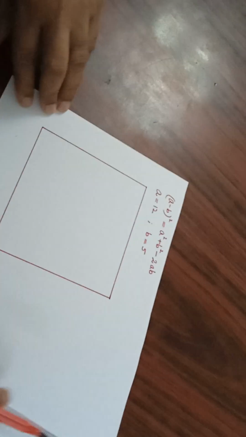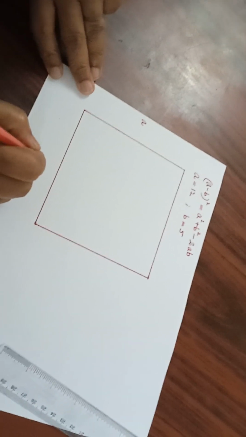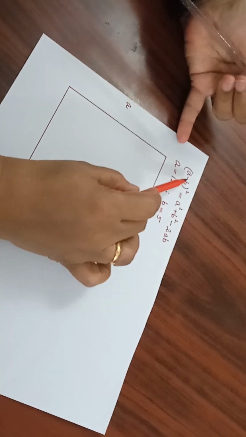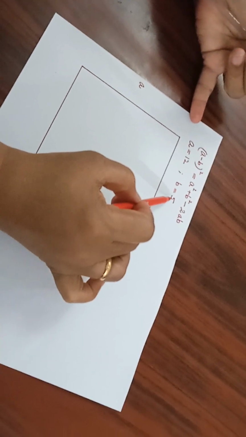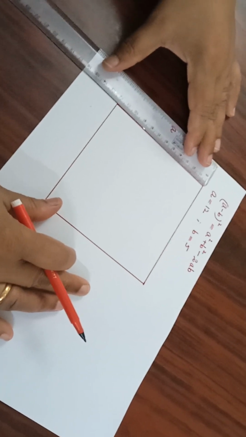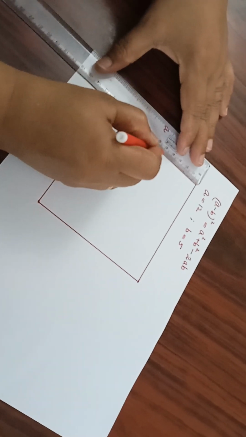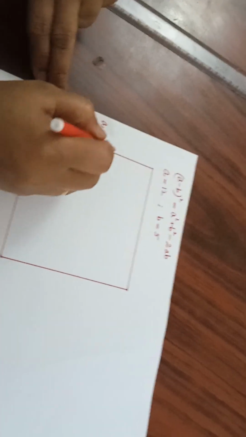So we have taken this side as a, right? So from that 12 we are trying to find out a minus b. That means 12 minus 5, that 7 should remain, and in that one you will be considering b as only 5. So can you see here, this is 5, right? So I will make a mark here.